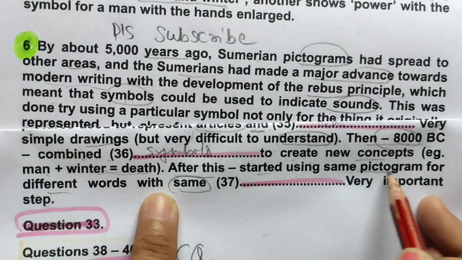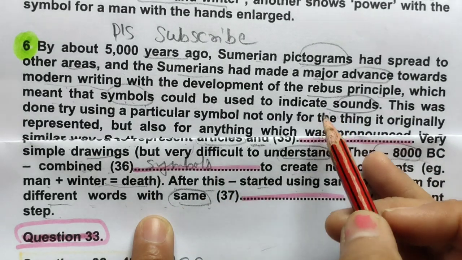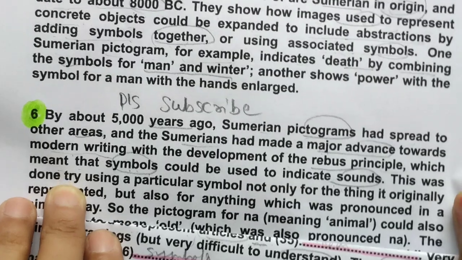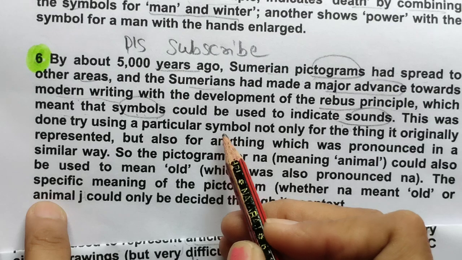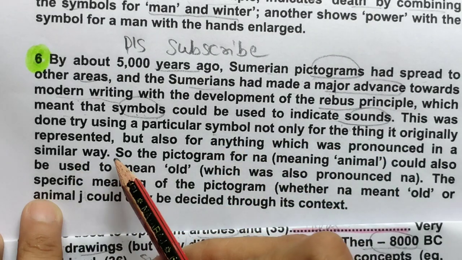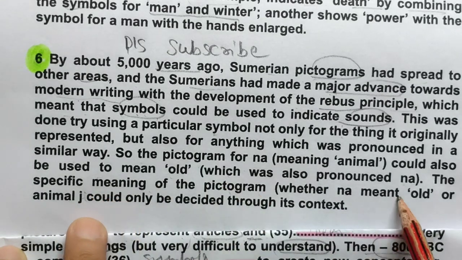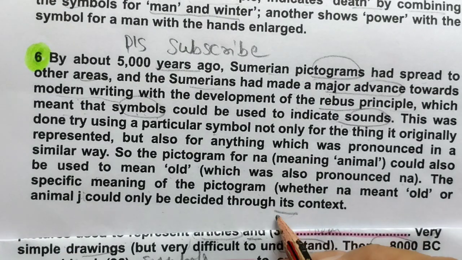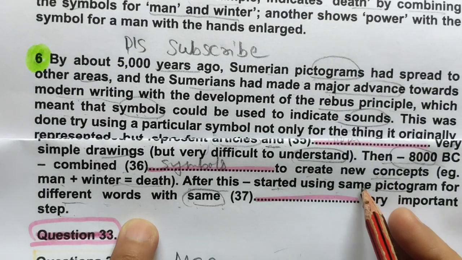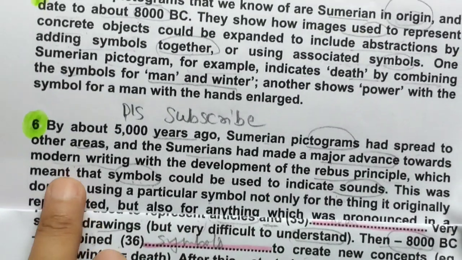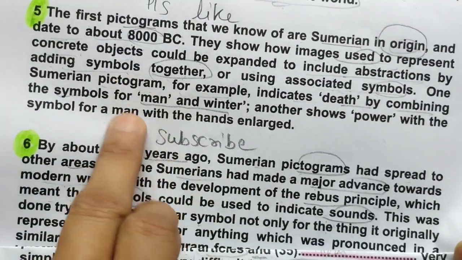Using same pictogram for different words with same sounds. Above, what they were talking about, symbols. This was done, a particular symbol, not only for one thing, but it originally pictogram could also be used to mean, the specific meaning of the pictogram could only be through context. With same, I think symbols they are talking, started using same pictogram. Same pictogram here also, because this paragraph we have done.